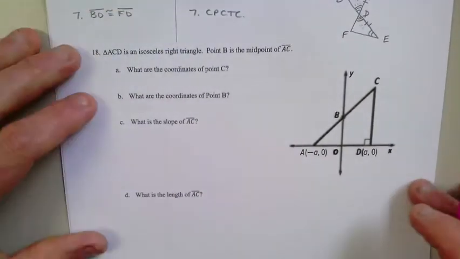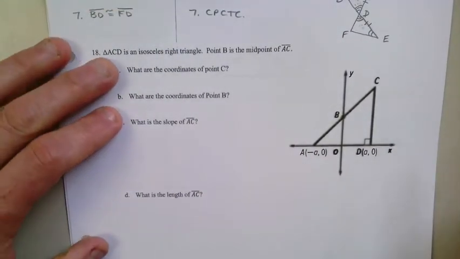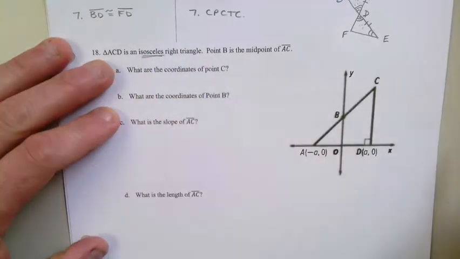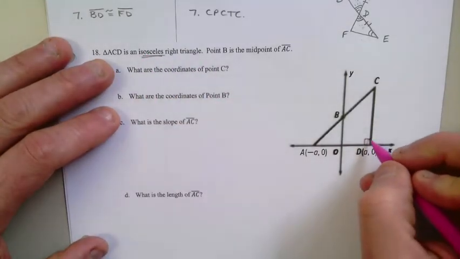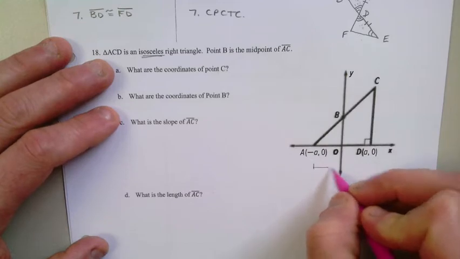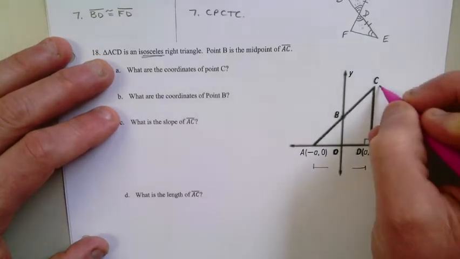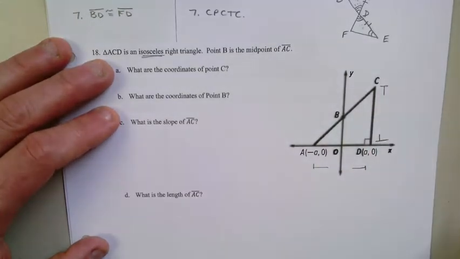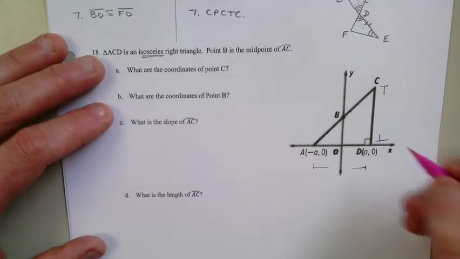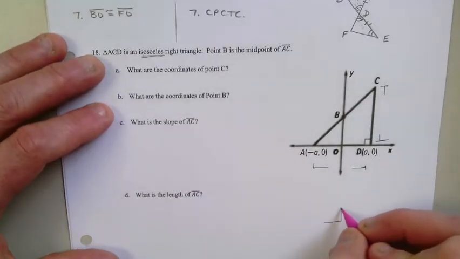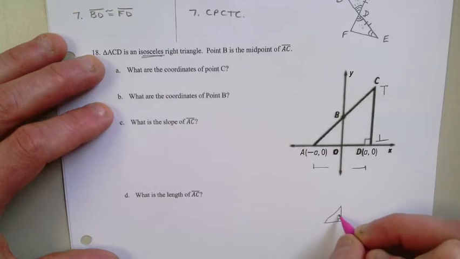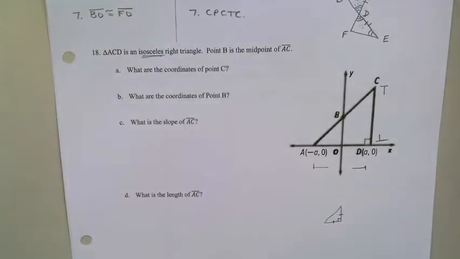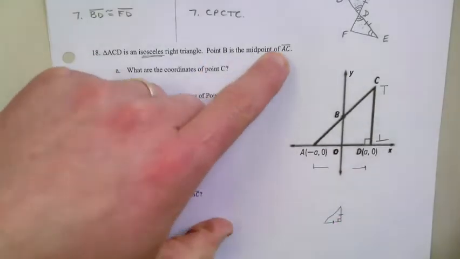Okay, so let me read this. It says triangle ABC is an isosceles right triangle. Here's the right angle. So that means that this length here is the same length as this length here because it's isosceles. Both legs are congruent. If I was to draw it out, isosceles right triangles would look like this. We'll talk more about those later on this year. And point B is the midpoint of AC.